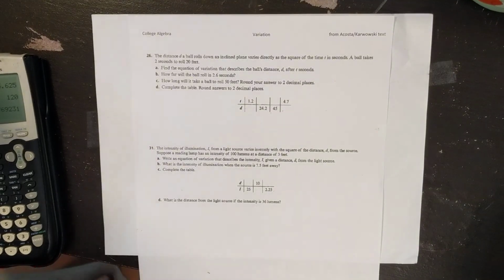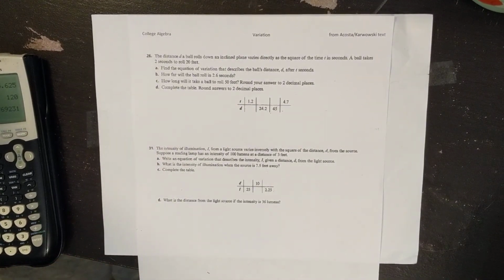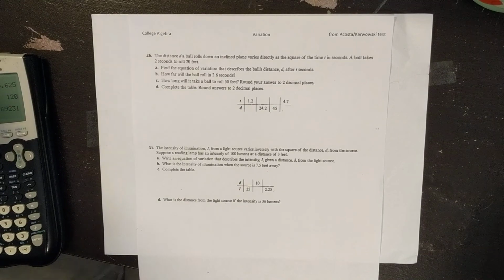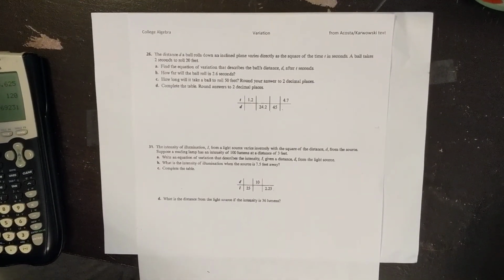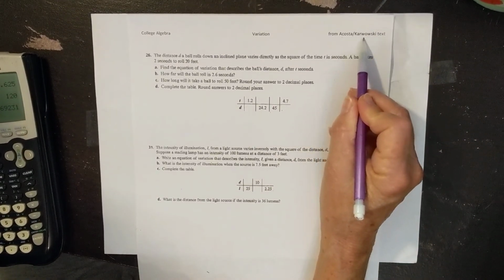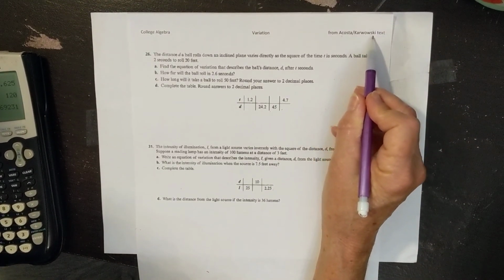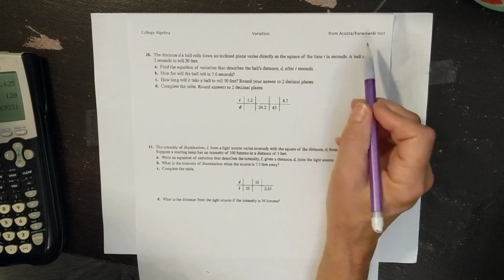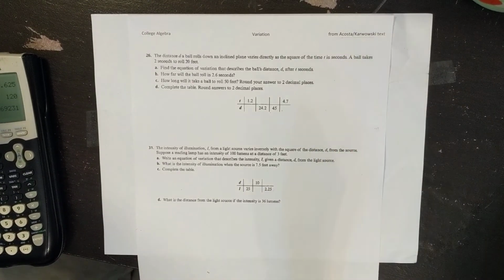By the way, I meant to mention that these problems are taken from a textbook written by some of my colleagues here at Valencia East Campus, Gisela Acosta and Margie Kowalski. They wrote a college algebra text, and I love their variation section, so I pulled it from their book. So good. I appreciate them and their good work.